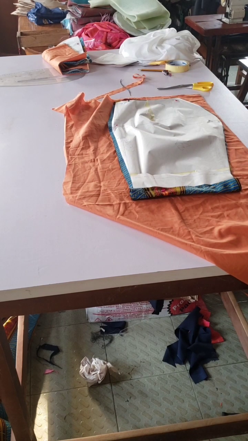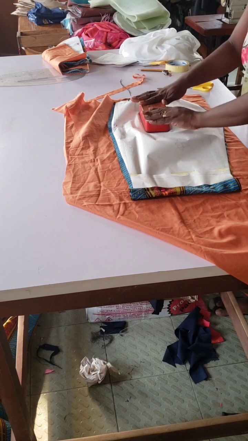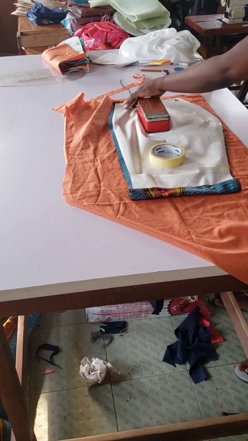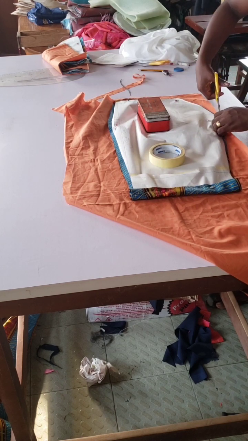You can decide to use weights on the pattern so that it doesn't move, and then you cut.